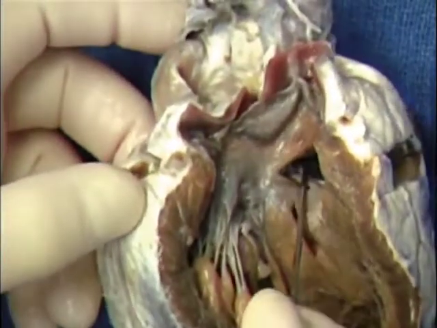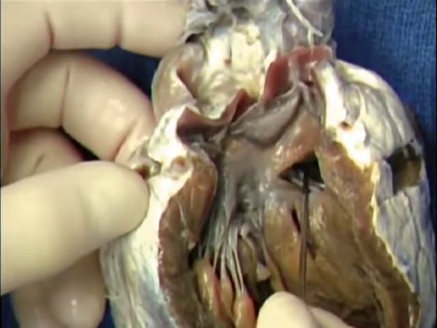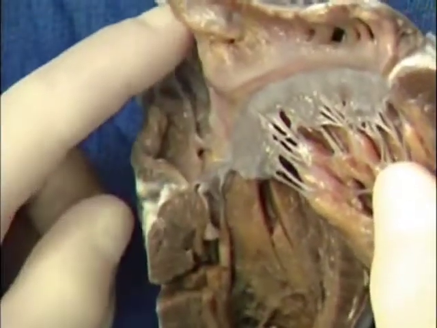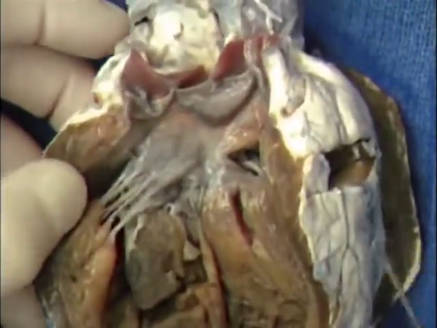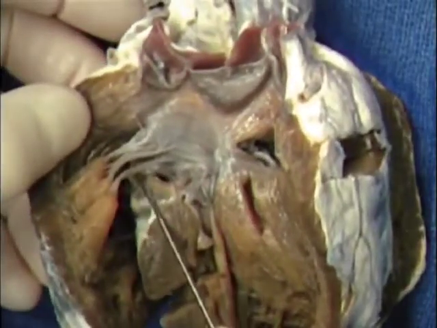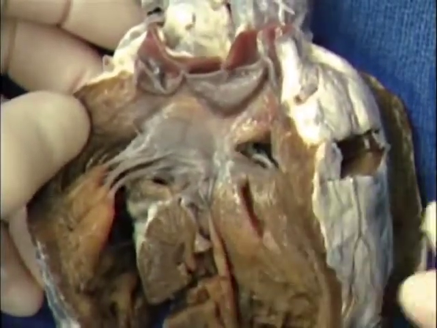You'll note that there is also a ventricular septal defect, but what we see on the right side of the heart is the combination of discordant atrioventricular with concordant ventriculoarterial connections, so that the systemic venous return is going back to the body.